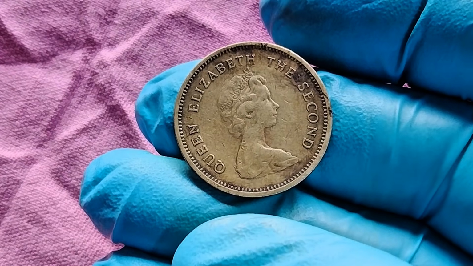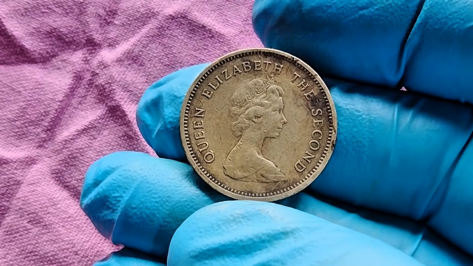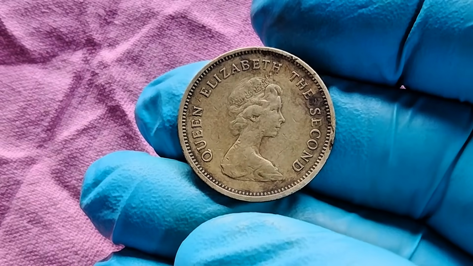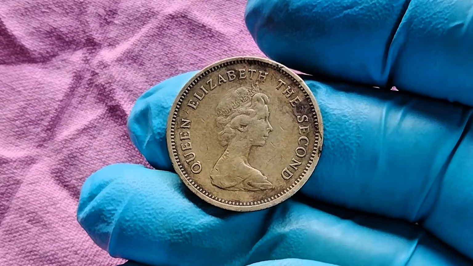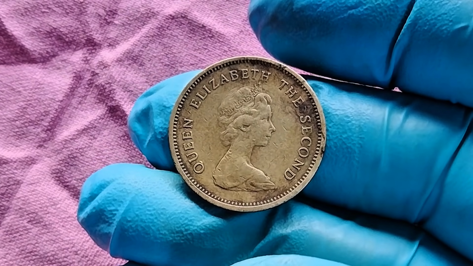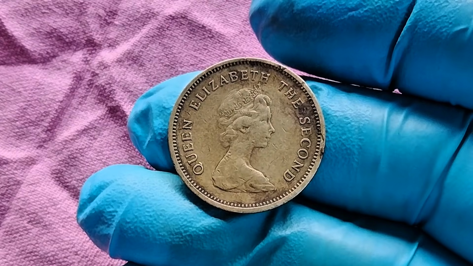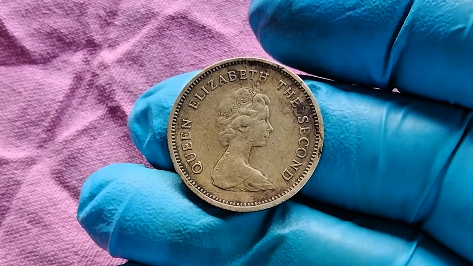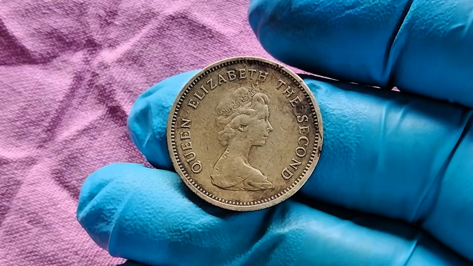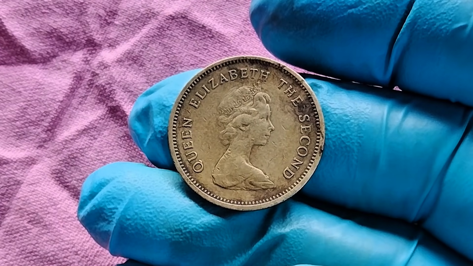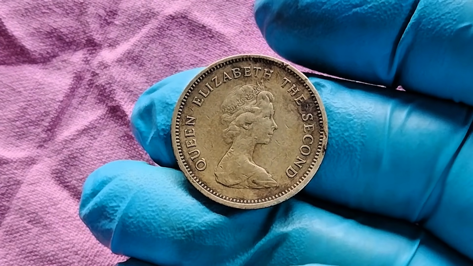These coins were widely used in everyday transactions, and today they are collected by numismatists who are interested in colonial-era currency and Asian coinage. The presence of the Queen's portrait reflects the historical connection between Hong Kong and the British Crown before the territory was handed over to China in 1997.